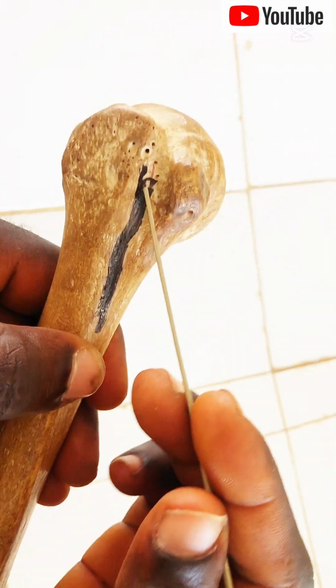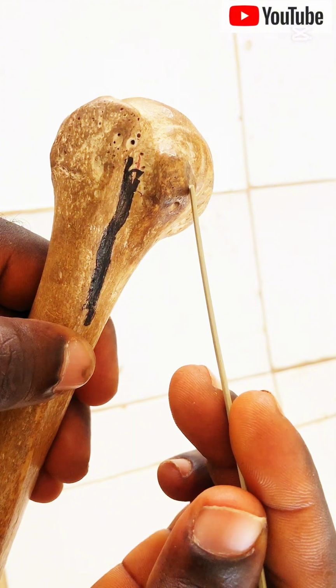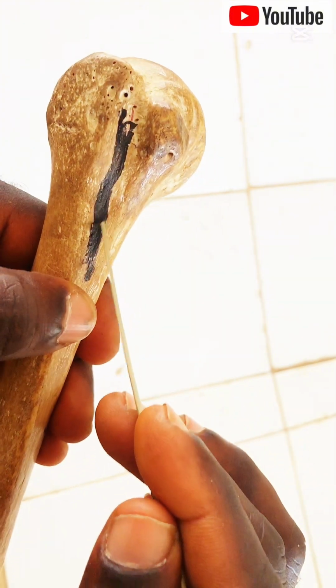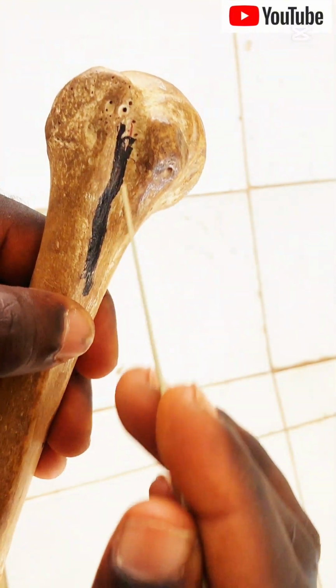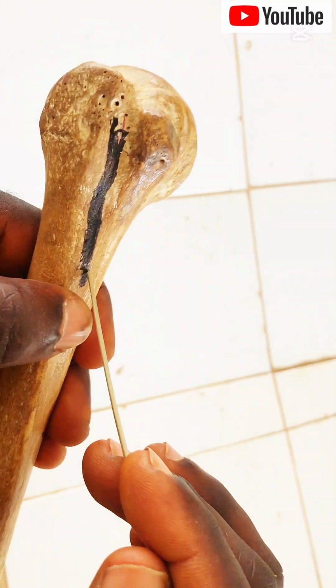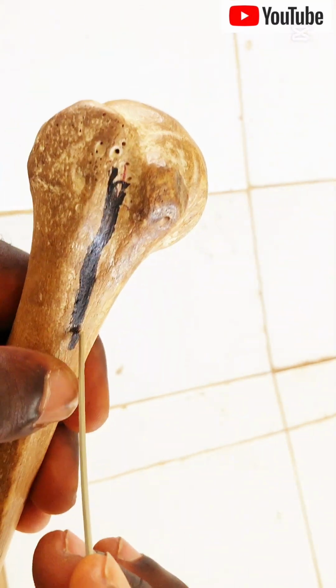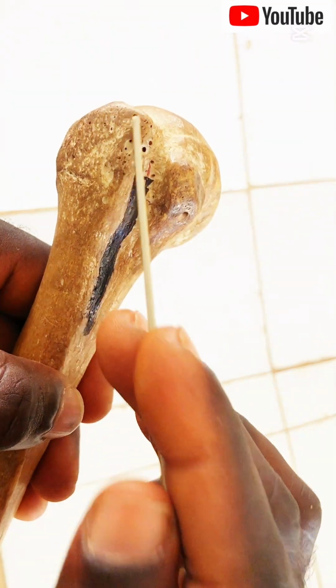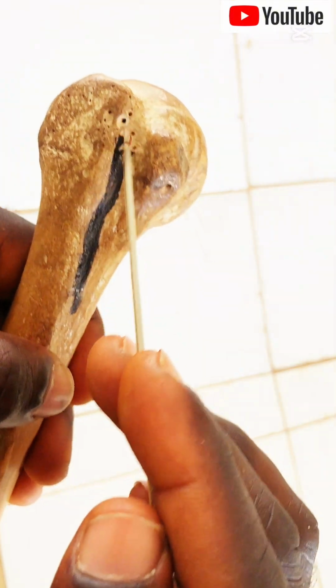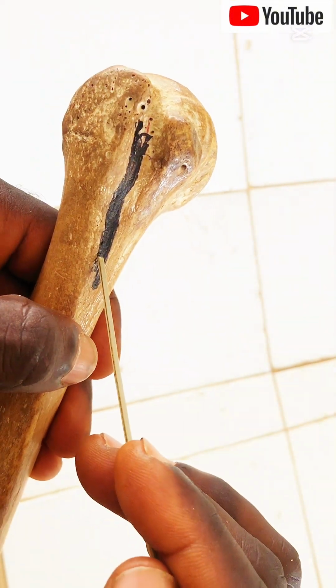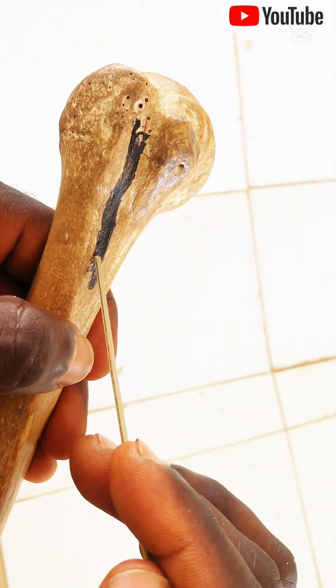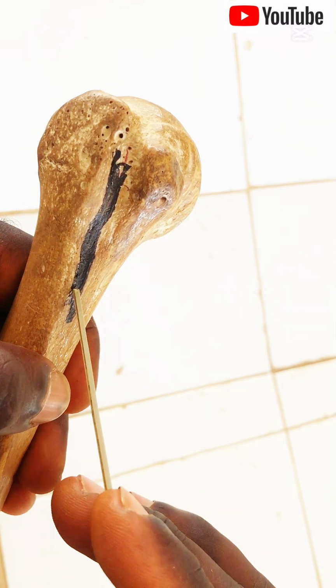Now, in between the greater and the lesser tubercle is the vertical groove known as the intertubercular sulcus or the bicipital groove of the humerus. It's found between the greater and the lesser tubercle. This groove lodges the long head of the biceps brachii.